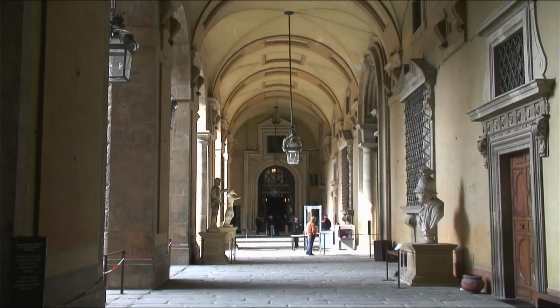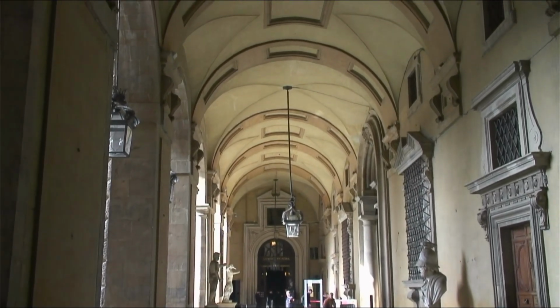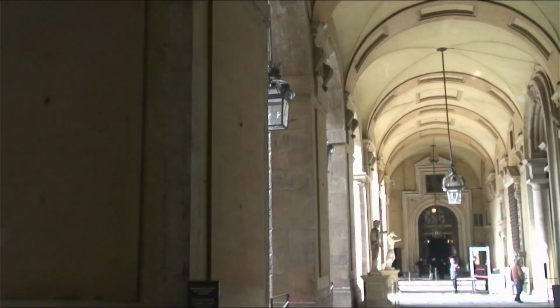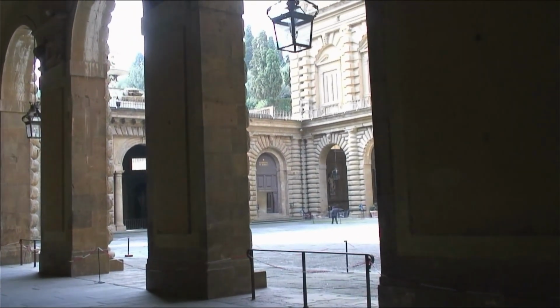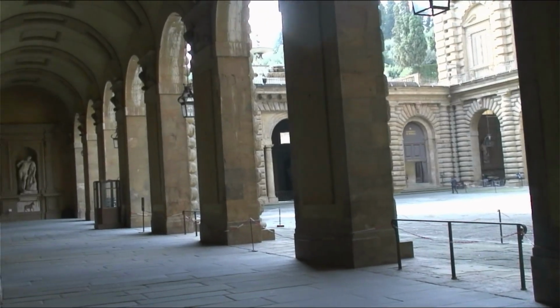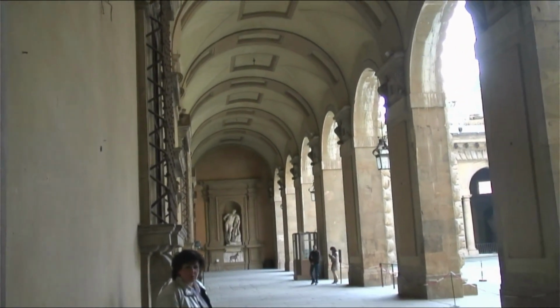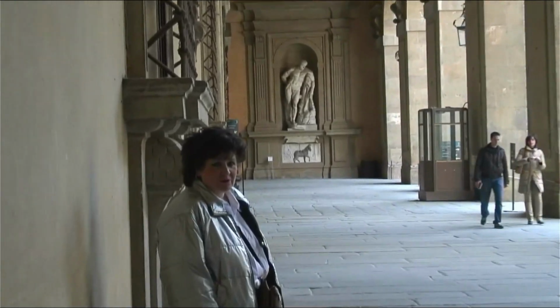This place was started by the Pitti family, actually, and then 100 years later, they were bankrupt building the place. It was bought by the Medici family, the rich banking family. Magnificent rooms inside, but you're not allowed to film them. And that's a memory of the rich Medici family right there.